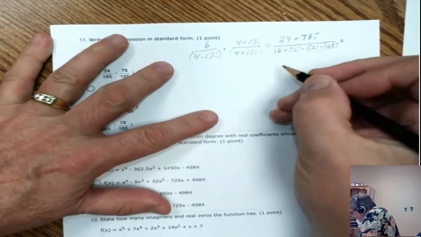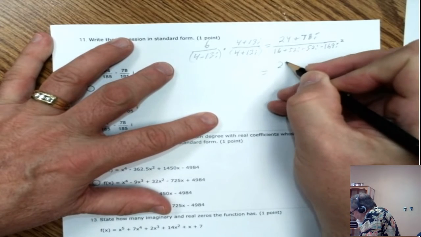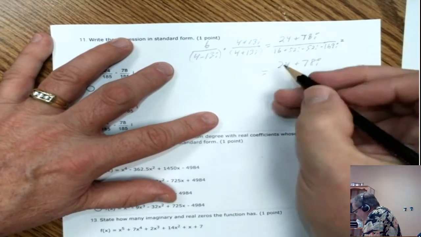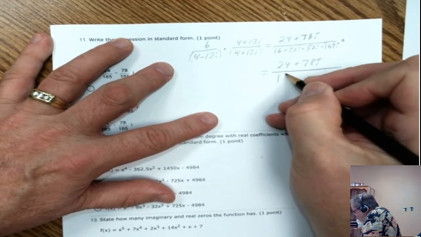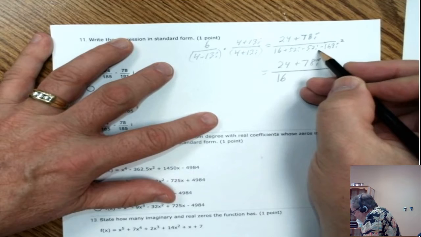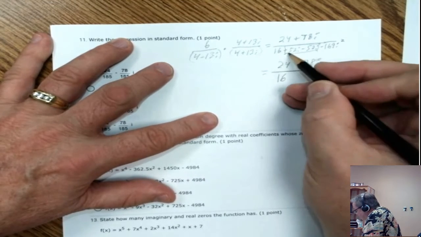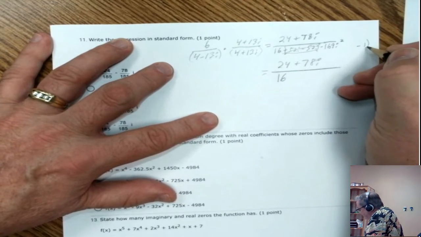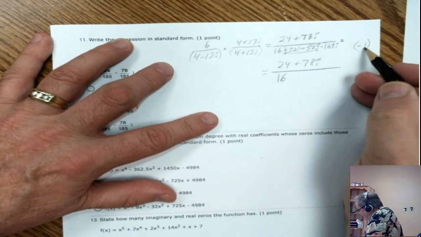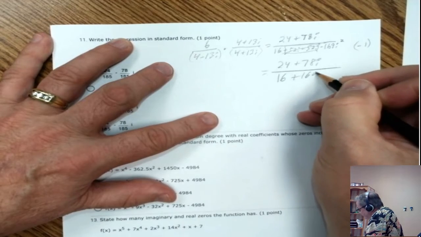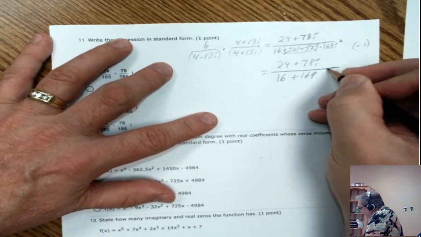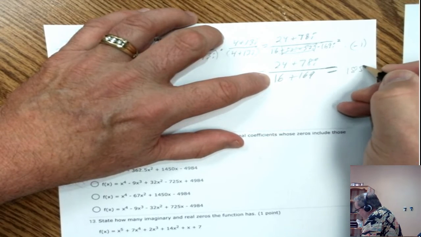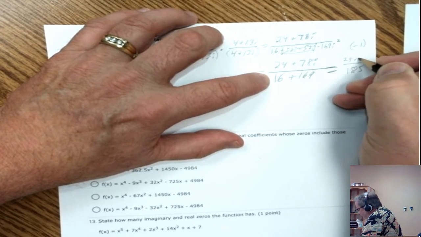So let's simplify this. On top, we cannot do anything with that. That's as simple as it gets. We have a real portion and an imaginary portion. Now on the bottom, we have 16 plus 52i minus 52i, those zero out. And then negative 169i squared. I squared is the same thing as negative 1. So this is negative 169 times negative 1, or positive 169. All right, so this will simplify to be 169 plus 16, 185. And the top is 24 plus 78i.